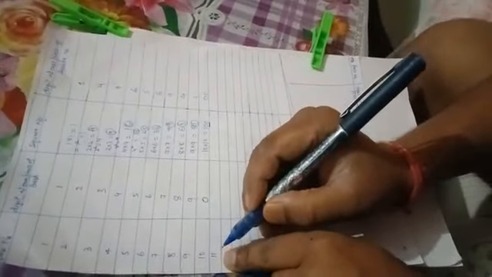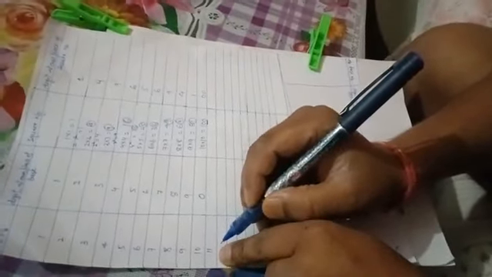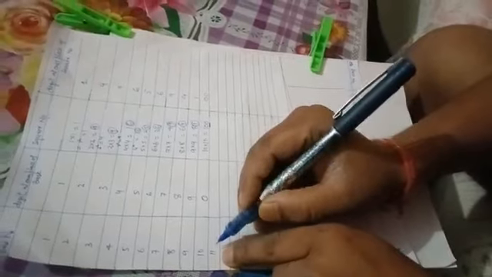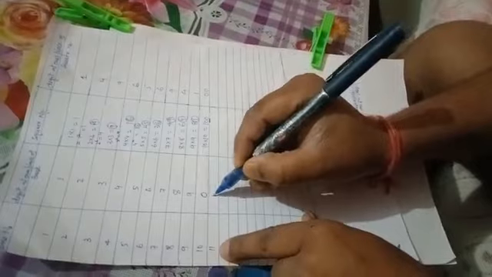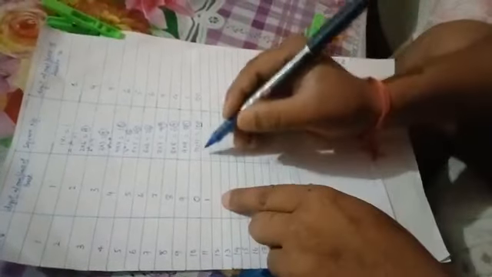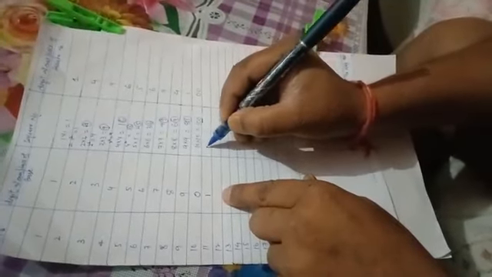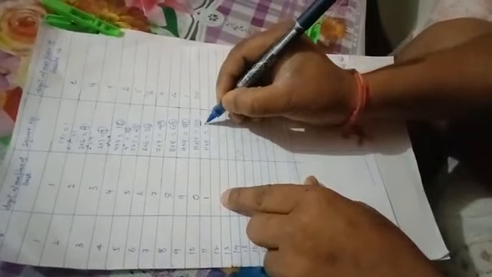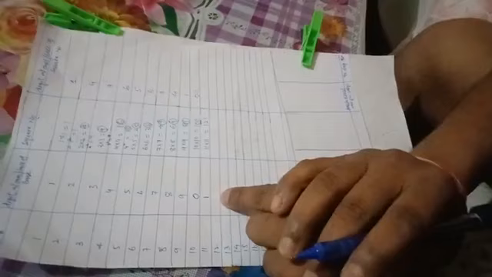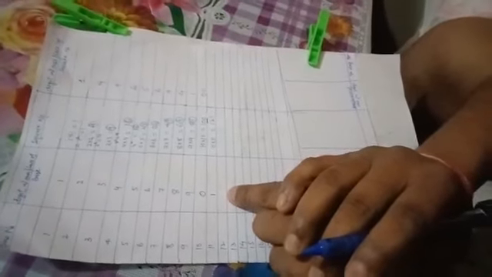Now going further, 11 is the base where 1 is at its ones place. After squaring 11, we will get 11 into 11, which is equal to 121.